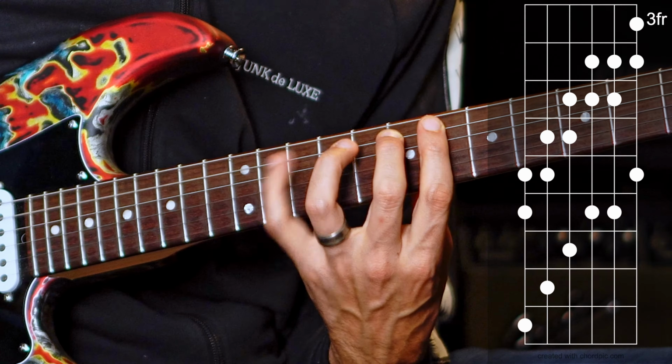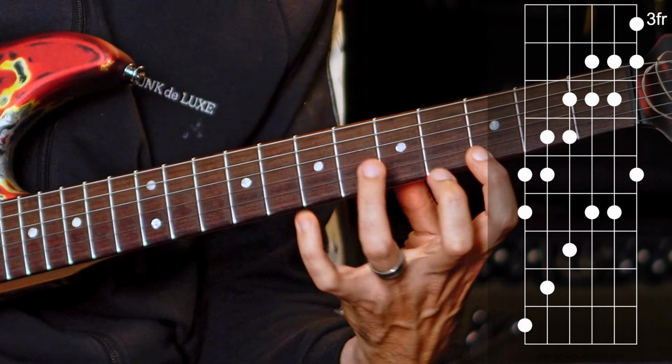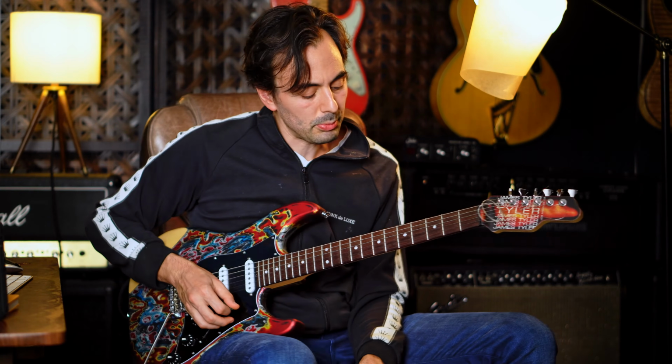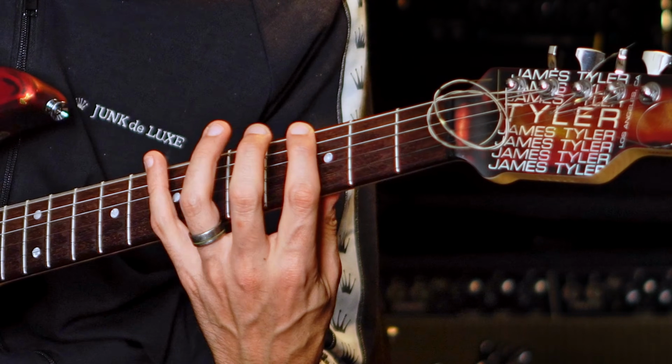This shape moves in the same exact way. So just practicing moving that, you have this.